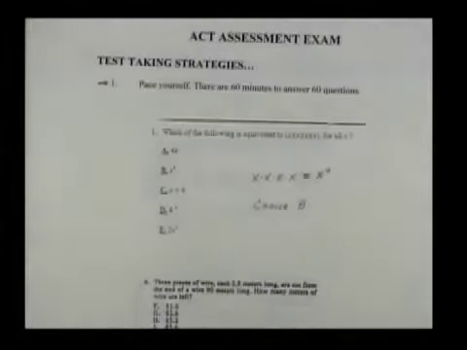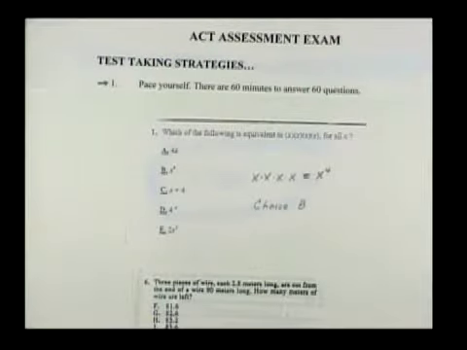Test taking strategy number 1, pace yourself. There are 60 minutes to answer 60 questions. Here are sample questions which show that only a few seconds are needed to answer them. This allows more time for the more difficult problems or questions.